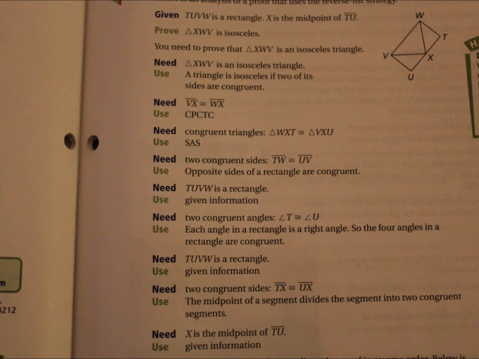Hello ladies and gentlemen, we will be learning about the reverse list method proof today. This type of proof is a little bit more complicated than those we have discussed so far. It allows those who may not like working from the front to the end to work in reverse order, just like the name suggests. It requires the student to ask him or herself, what information do I need and what strategies can I use to prove that?